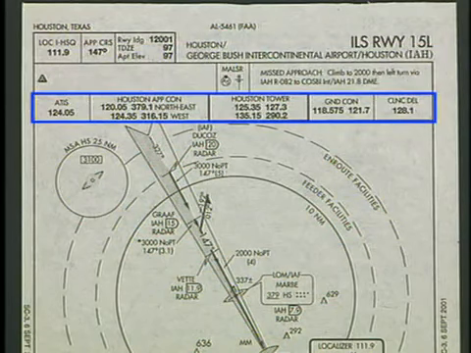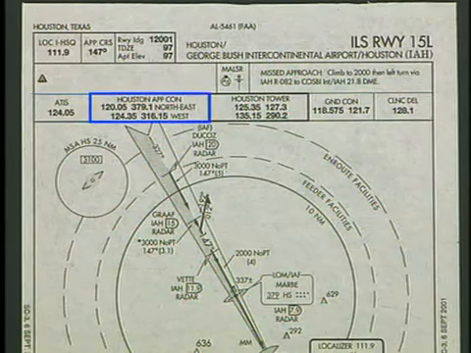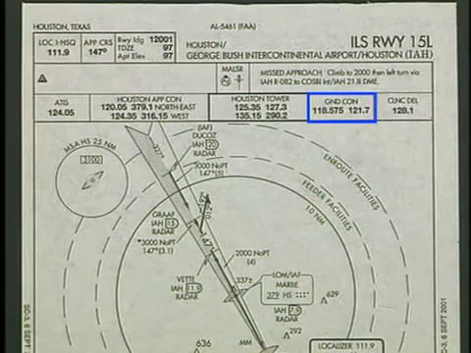And finally, the third row of information contains the radio frequencies in the order in which they are normally used during the approach: ATIS, approach control, tower, ground control, and clearance delivery.